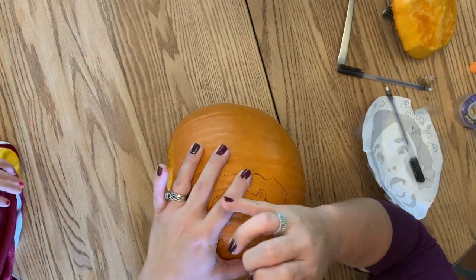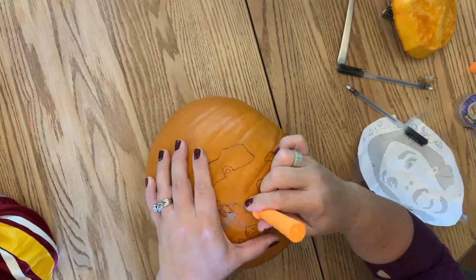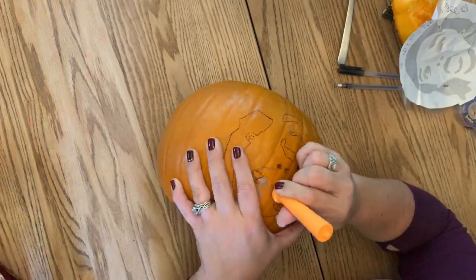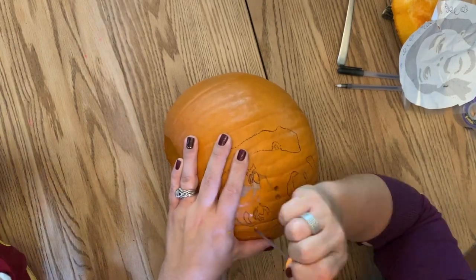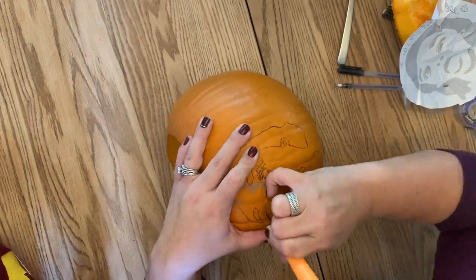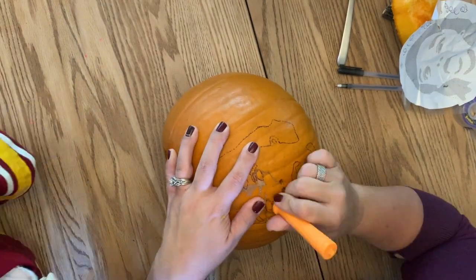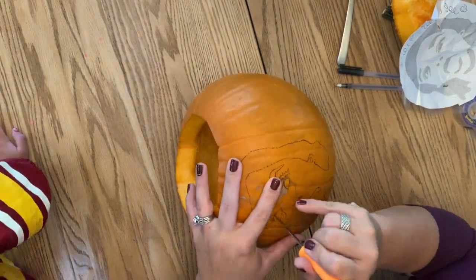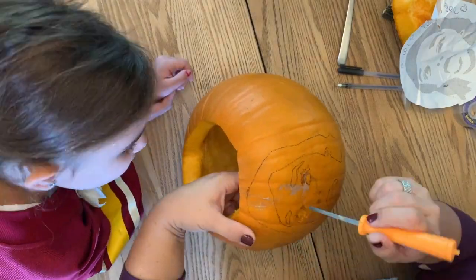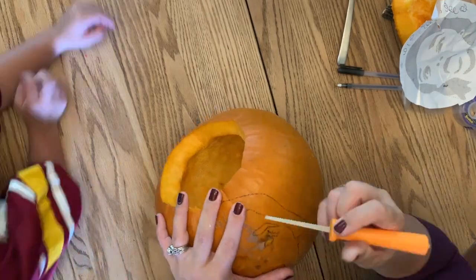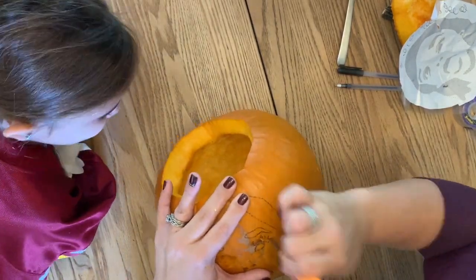All right, and then once you have gone through and you've drawn it, that's when you're going to start to carve it out. Now, the best tip I can give you is to start in the inside where those details are. Start with those. If you start with the giant sections like the hair in mine, you will not be able to carve those little tiny pieces because the pumpkin has at that point become really flexible.